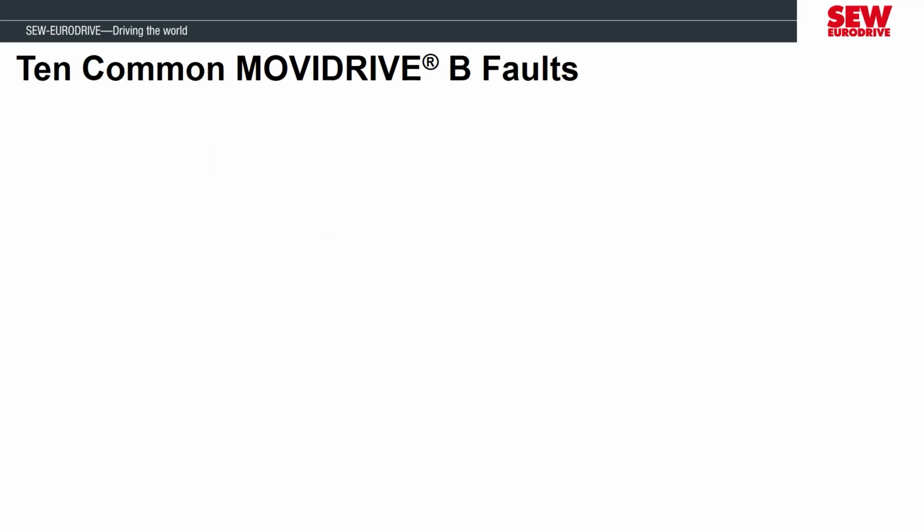Next, we'll discuss the 10 most common faults that we get questions about into our engineering departments or travel to customer sites to help troubleshoot. These faults we will go over are not in a specific order, but are grouped together based on potential causes, because sometimes the same root cause can produce different fault codes in the MOVIDRIVE.